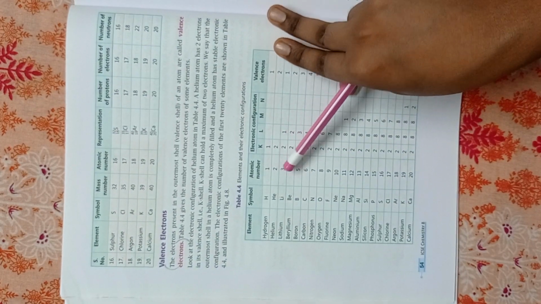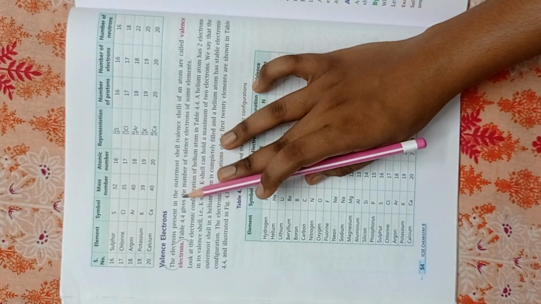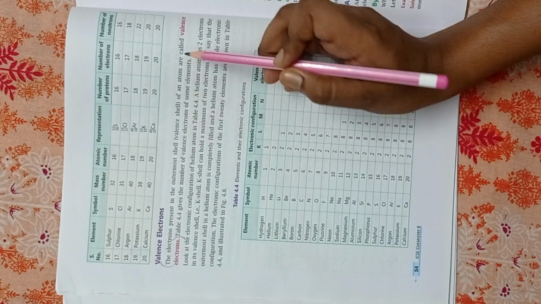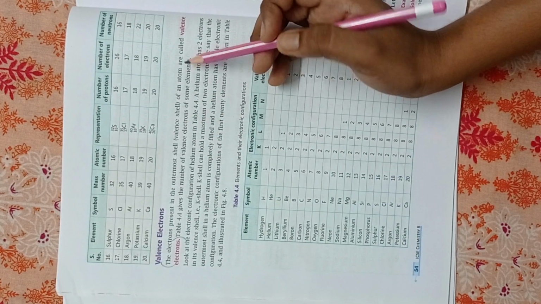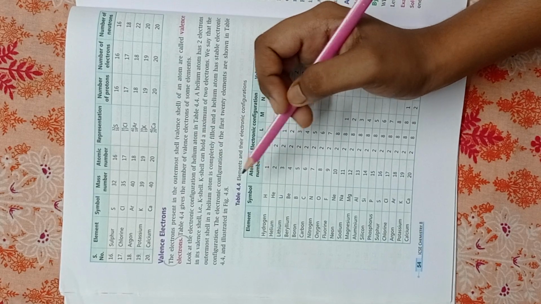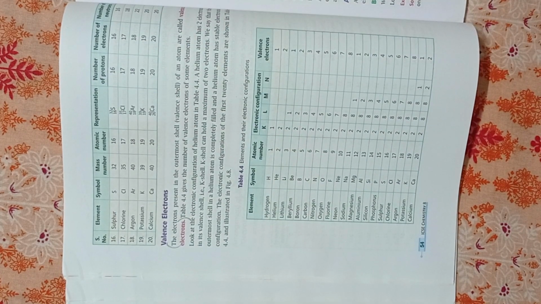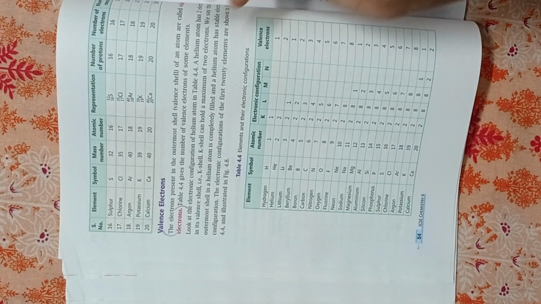Then the valence electrons. Valence electrons are the electrons present in the outermost shell. The electrons present in the outermost shell are called the valence electrons. We will read up to valence electrons only, and next day we will complete the chapter.